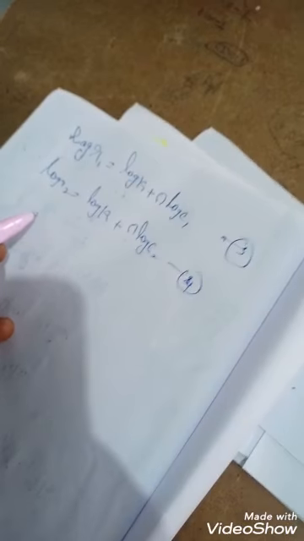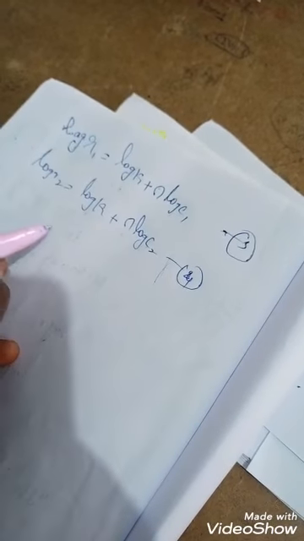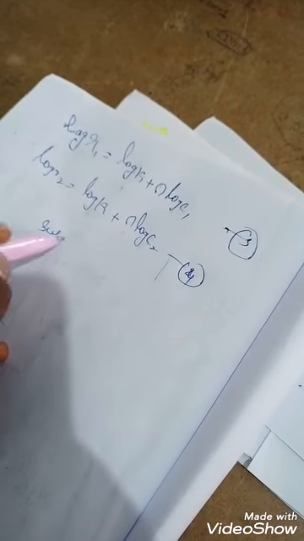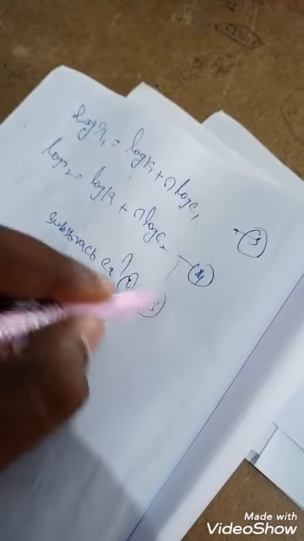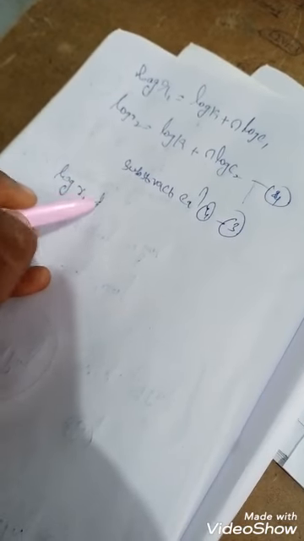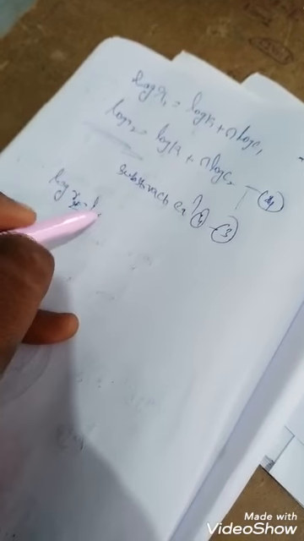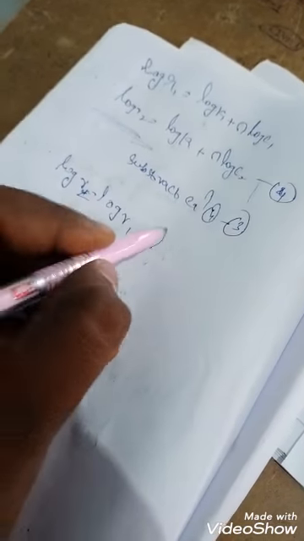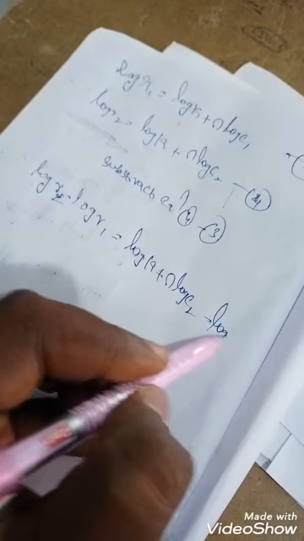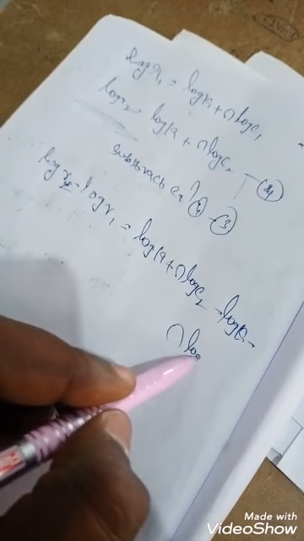This is the fourth equation. Now subtract equation 4 minus 3. Log R2 minus log R1 equals log k plus n log c2 minus log k minus n log c1.